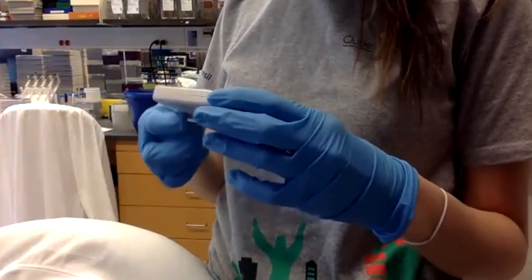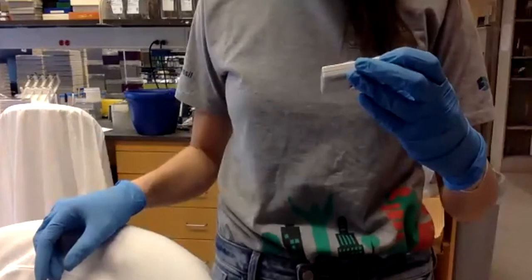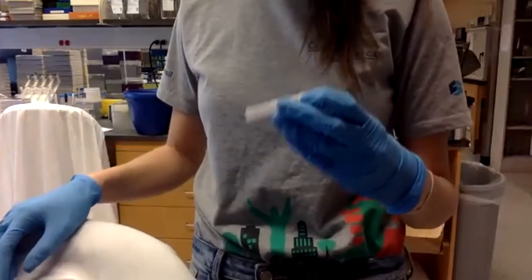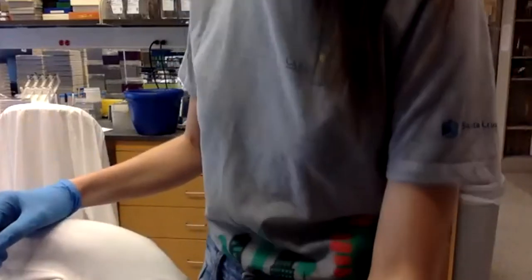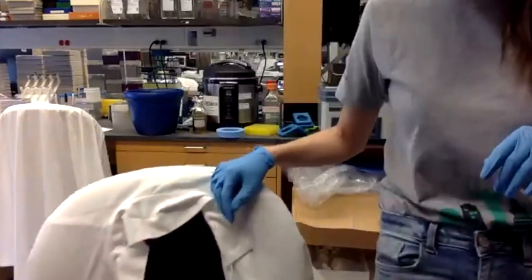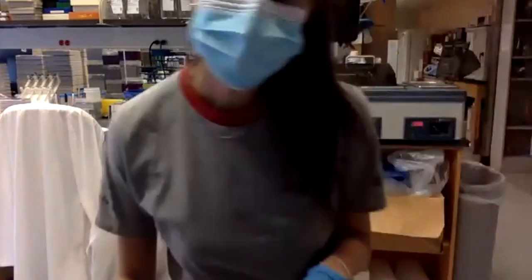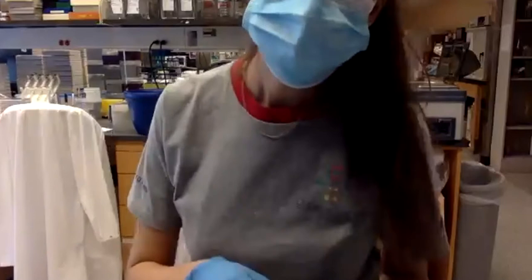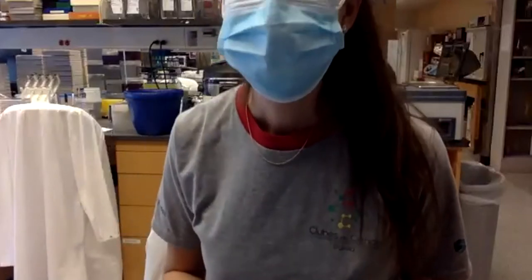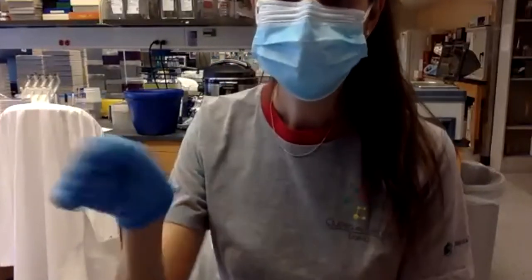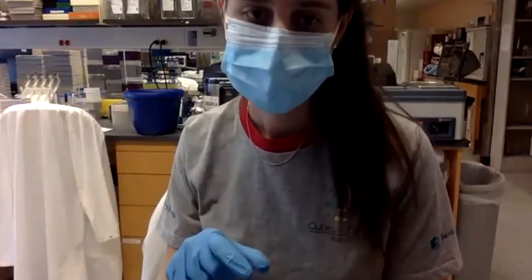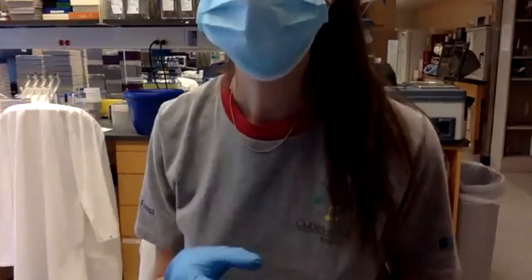We wait for 2 minutes and then I'm just going to add some media, and we will wait for the bacteria to start growing for a little bit, like maybe 20 minutes or so. Then we will put it into the plates, and that's where we can see the phenotype tomorrow.